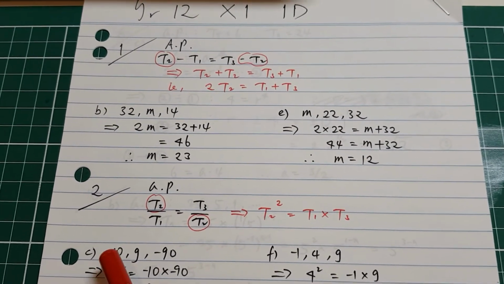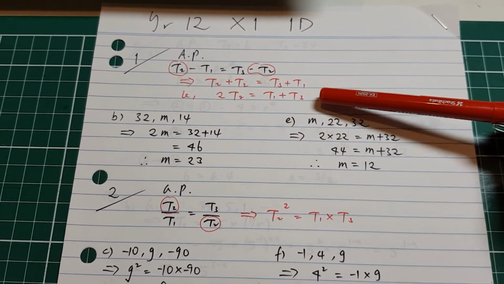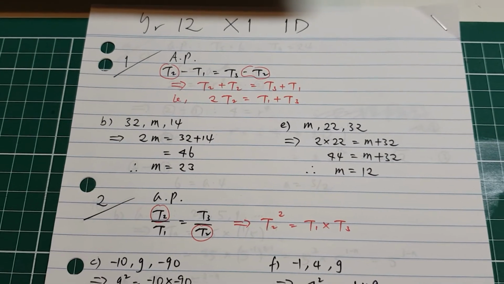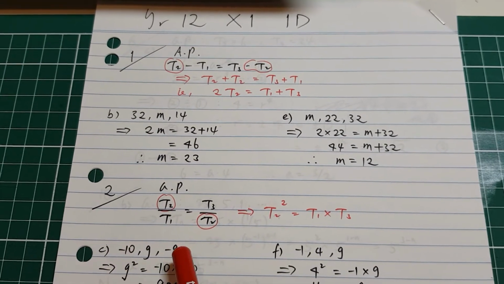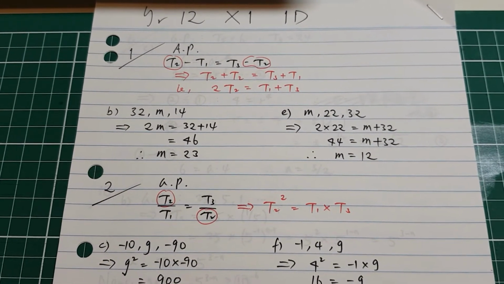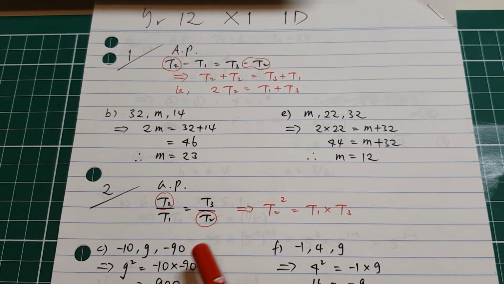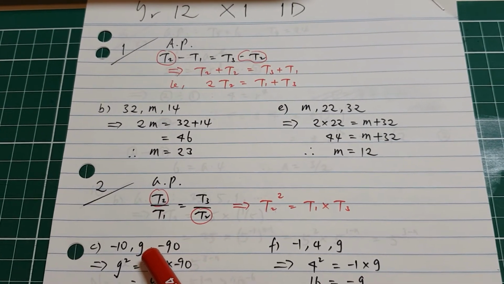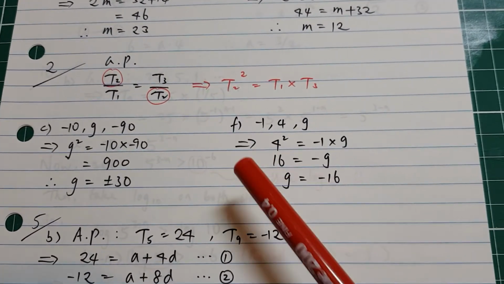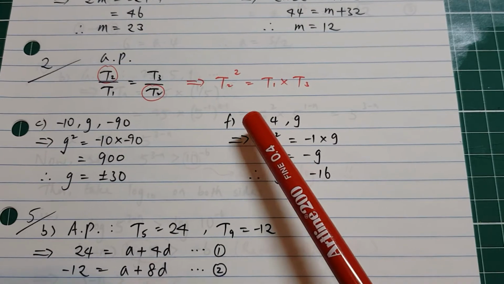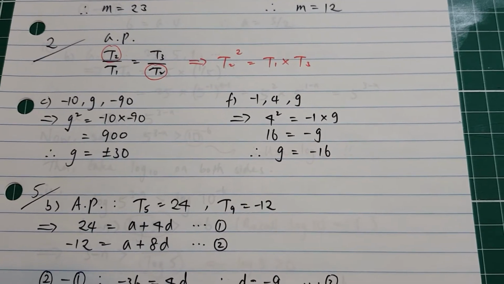So section C, again, three numbers, all right. So by the way, guys, whether it's an AP or GP, you can only do this when you have three terms in the sequence. Okay, so the square of the middle term is equal to the product of the first and the third term. Then you get 900, and therefore when you take the square root to get the g, remember it has to be plus and minus because there's no restriction as to g having to be a positive or negative number. So you're going to have to take both cases. Okay. All right, f, so the square of the middle term is equal to the product of the first and the last. So 16 is equal to minus g, hence g equals negative 16, okay?